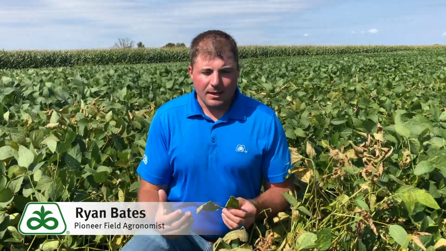Soybean diseases are starting to show up as we reach the later part of the growing season. White mold and sudden death syndrome are two primary diseases I'm seeing. Today I'm standing in an area of a field that has sudden death syndrome.